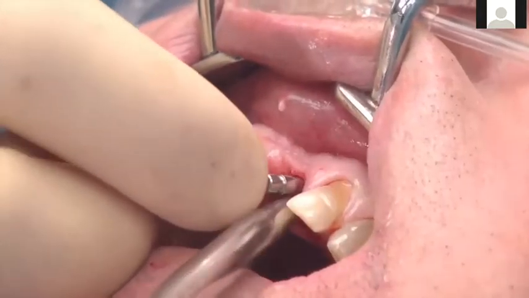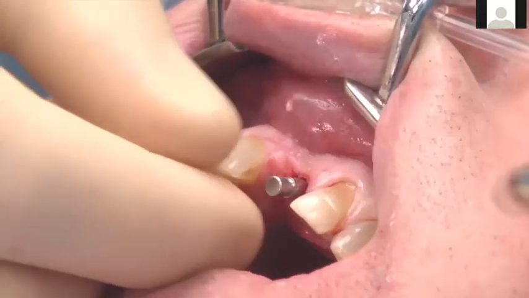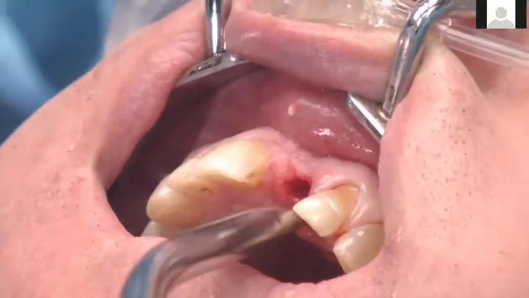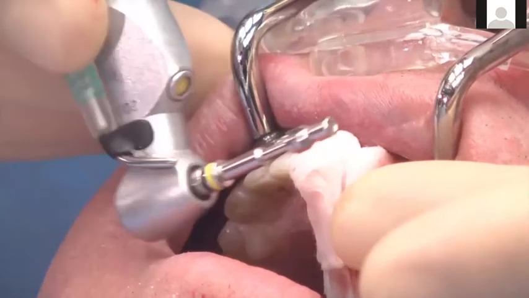Now, sometimes those Straumann depth gauges have got that round top on them, so you can use some depth gauges from Straumann that don't have that round top on them to measure it if you're doing it flapless.